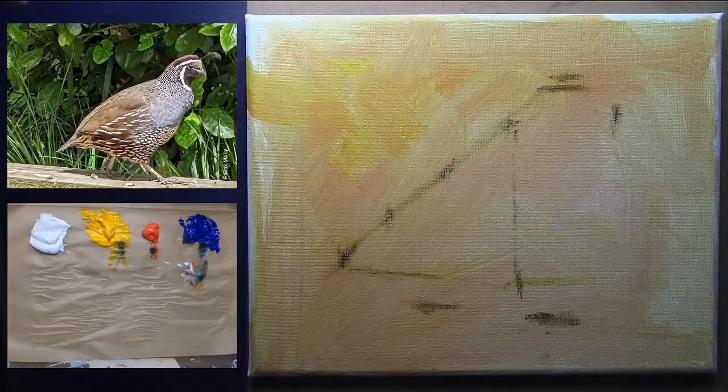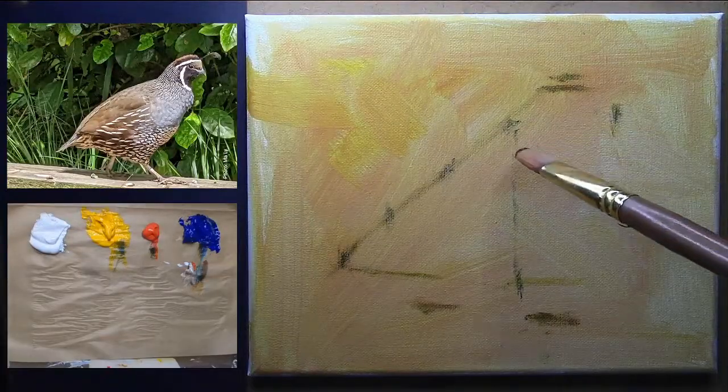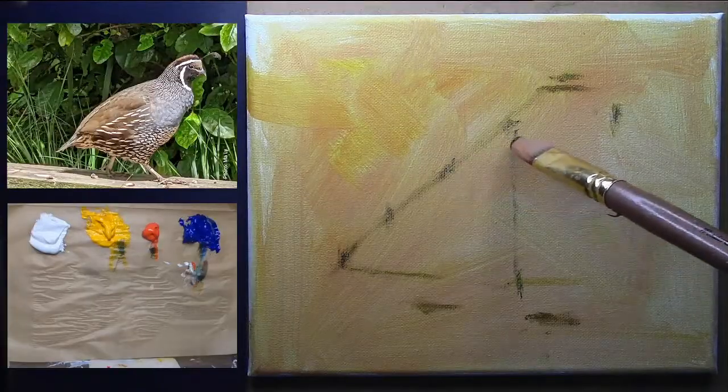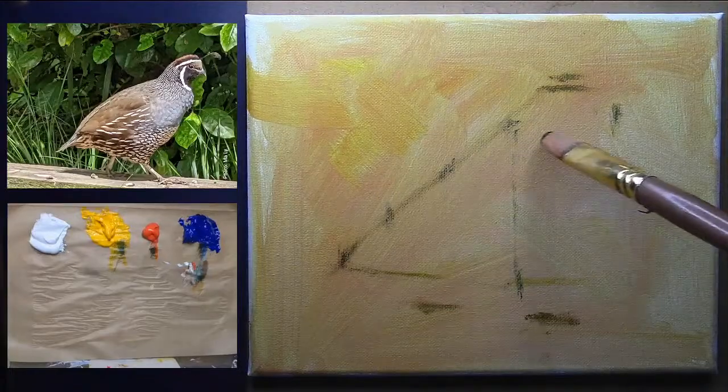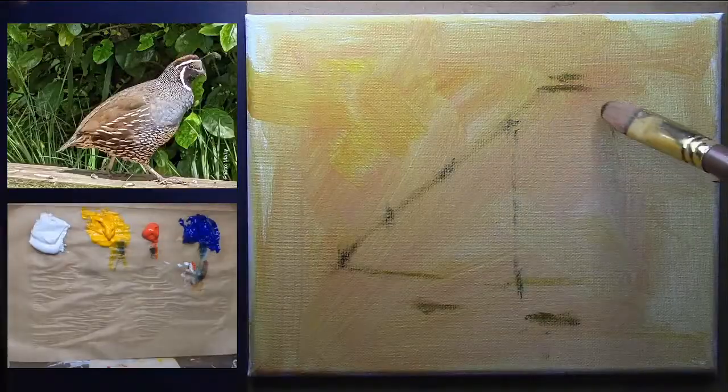Okay, so it's not gonna be perfect, right? But it really helps placing the proportions, right? So you can go, of course, a little bit above your marks, right? Or your dots.